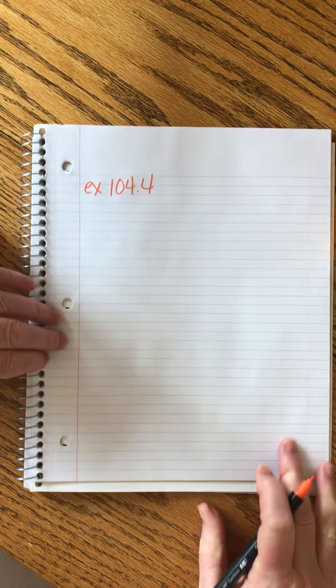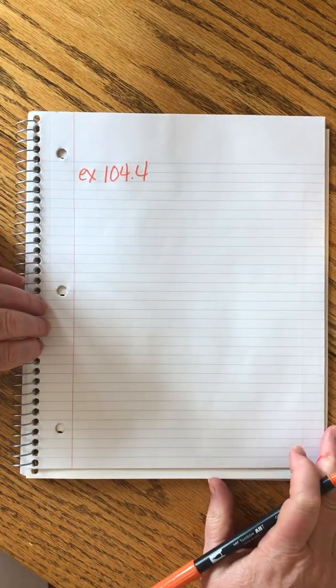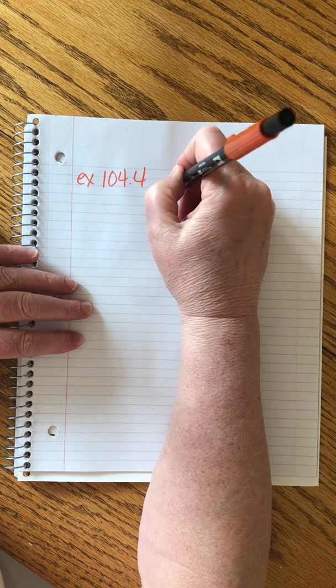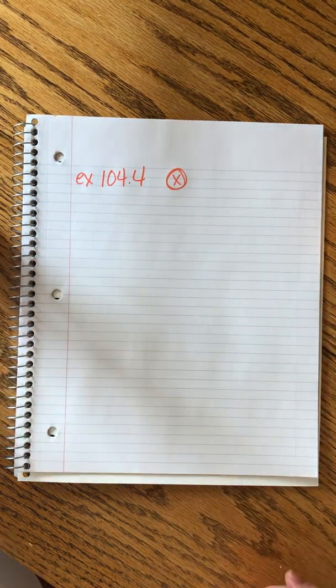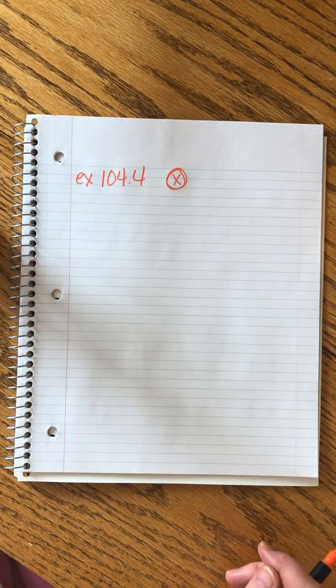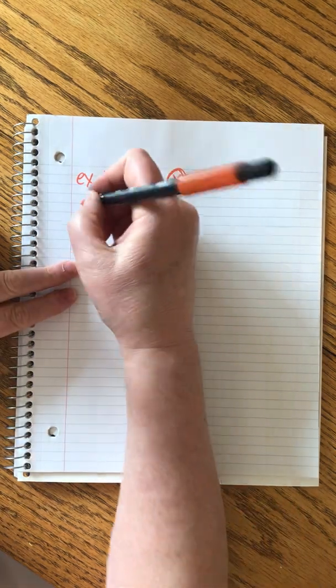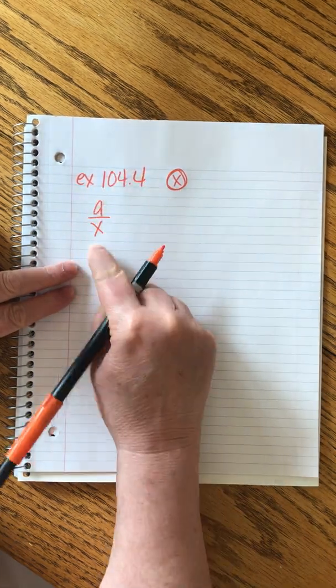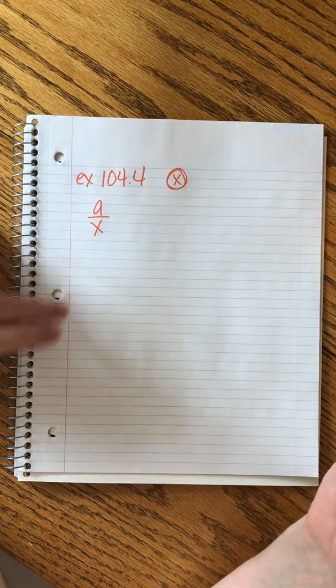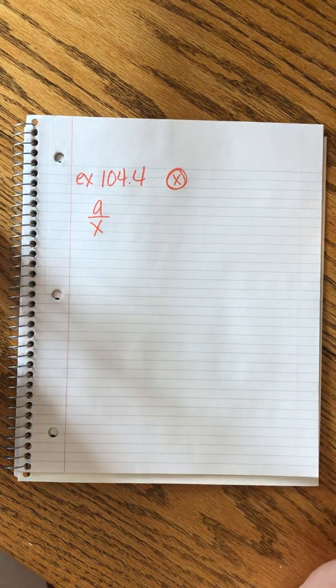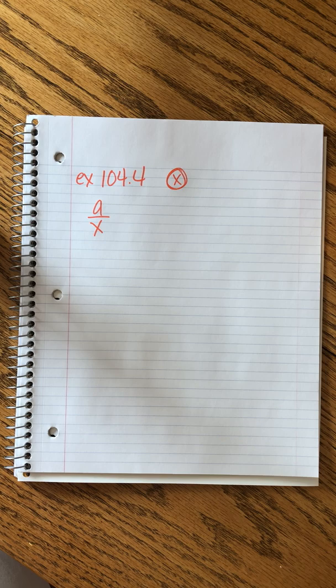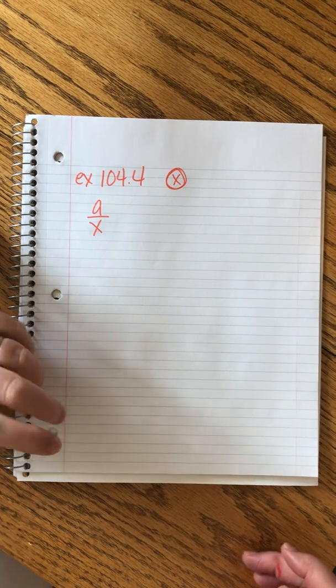It's 104.4. And in this one, we're finding x again. It can be any letter. It doesn't make it harder or easier. If you see, like in this problem, a over x, we see our x's in the denominator. That doesn't make it better or worse. It doesn't really matter where the letter is because we're going to follow the same steps all the way through, and wherever that letter is, it will work within our steps.